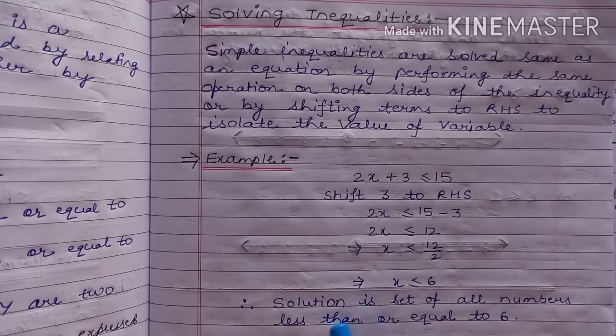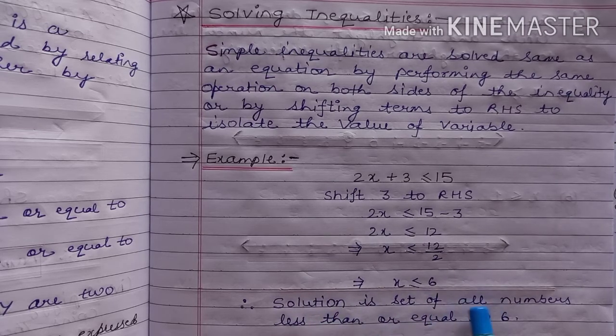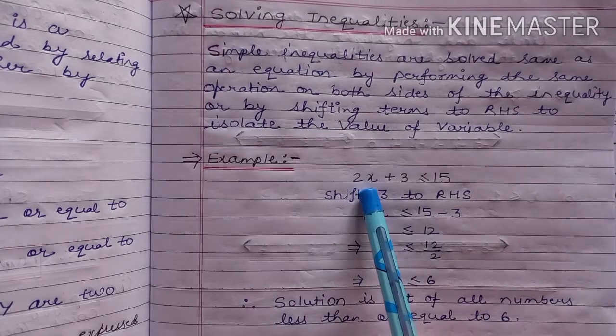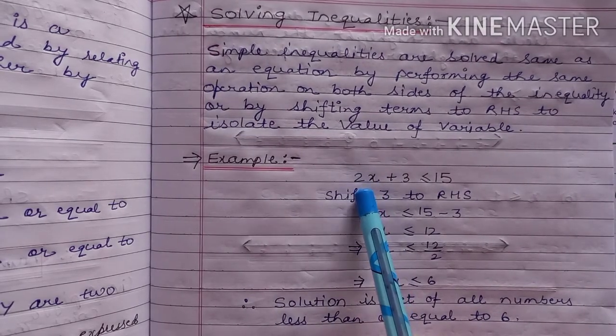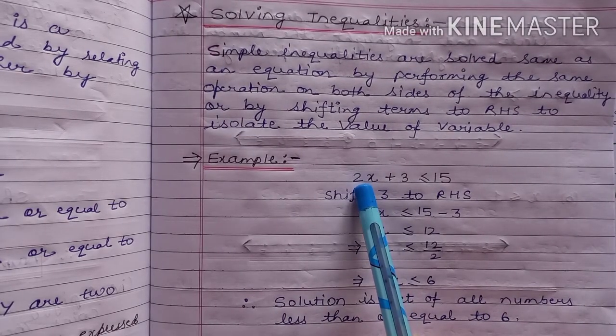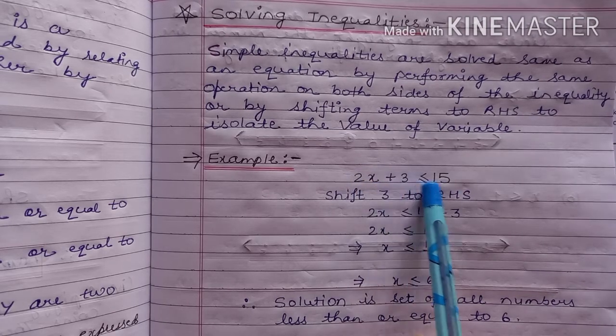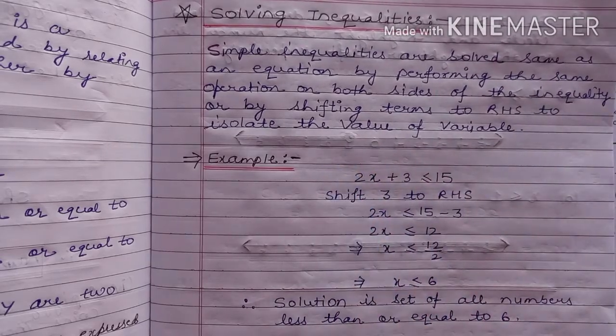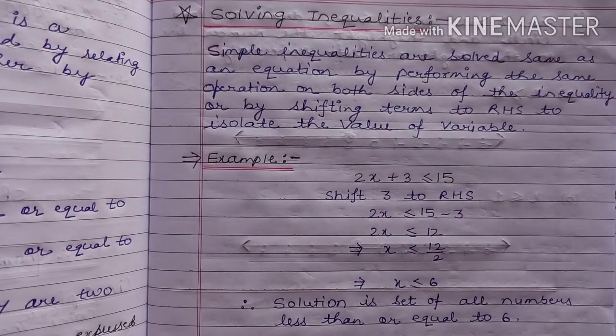So the solution here is the set of all numbers less than or equal to 6. If we substitute any value of x which is less than or equal to 6 in the given inequality, it is satisfied. So in this way we can find the solution of inequalities.